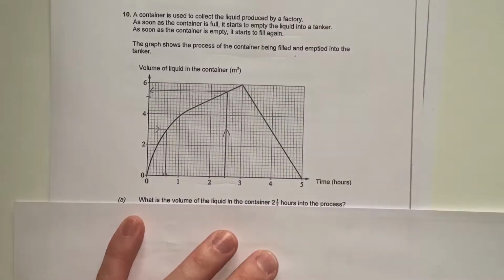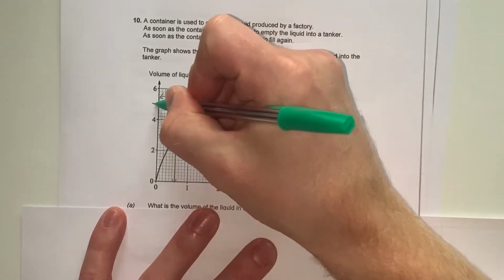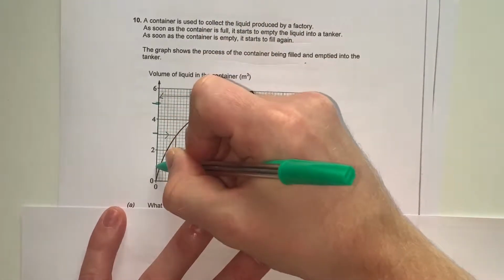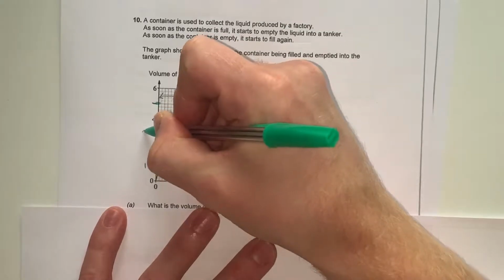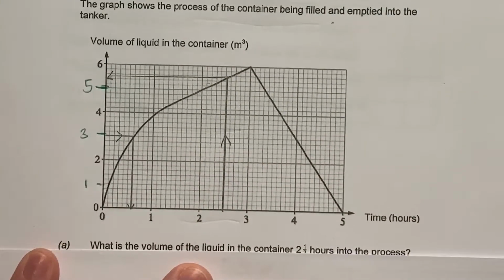Okay, got to be really careful, guys, with scale. Okay, my advice would be when you see a question which involves scale, just fill in the numbers you can in between. It'll stop you making silly errors. All right, like so. All right then.